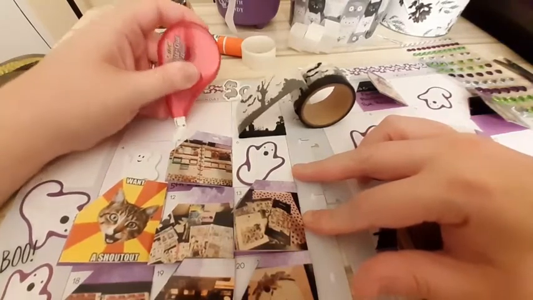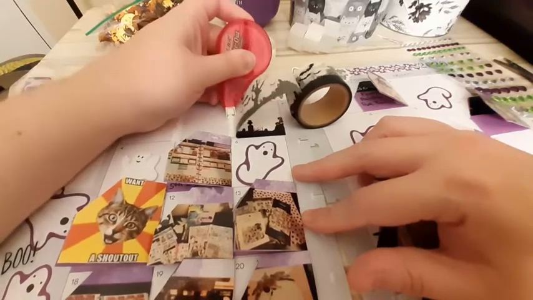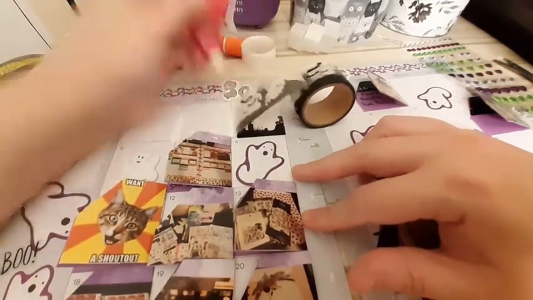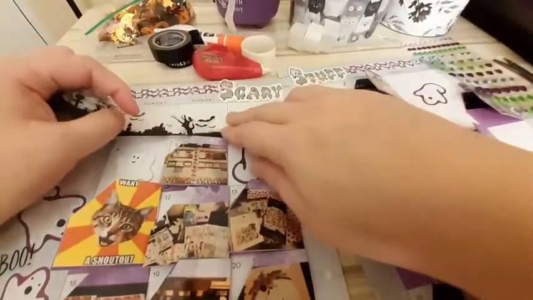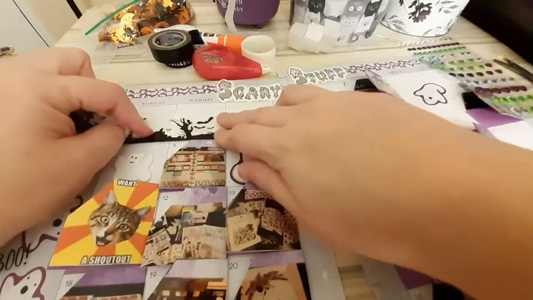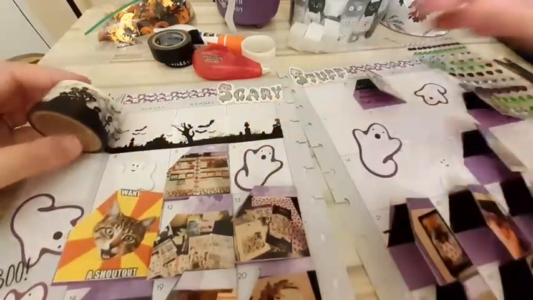Should have just done this to begin with. Looks better than that black line showing through. That's for sure.